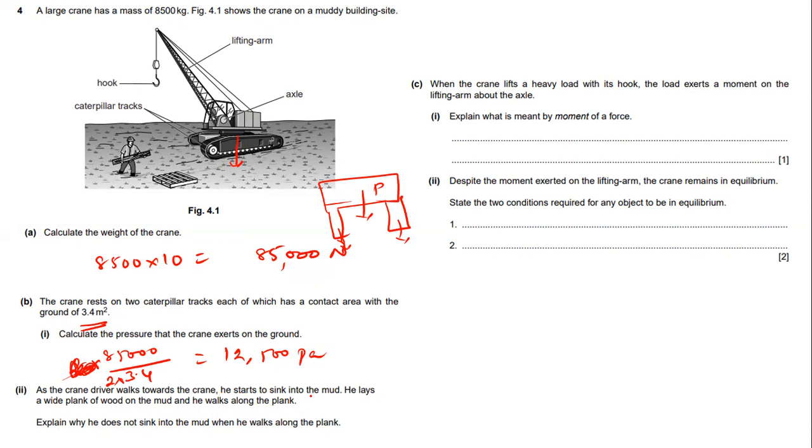Because the plank has a larger surface area. So the pressure that's exerted onto the mud will be less because of the larger surface area. Larger surface area, pressure now reduces.